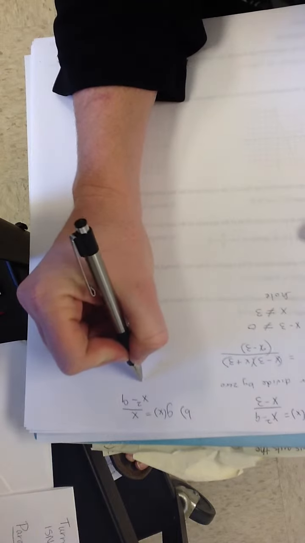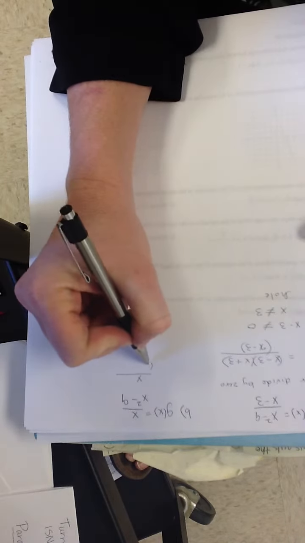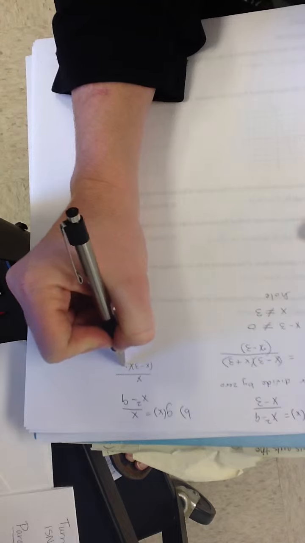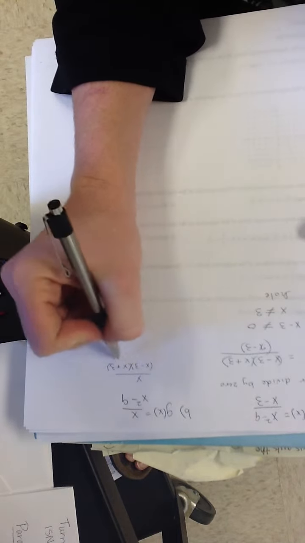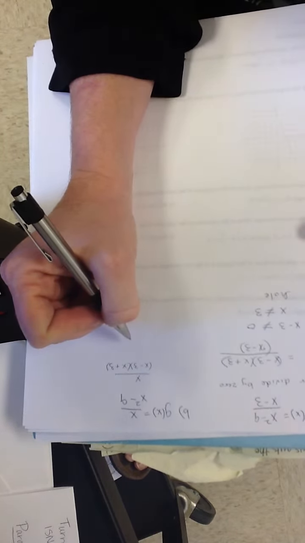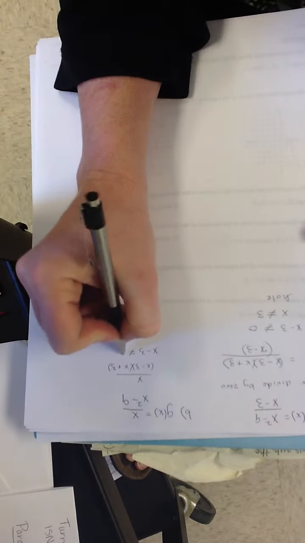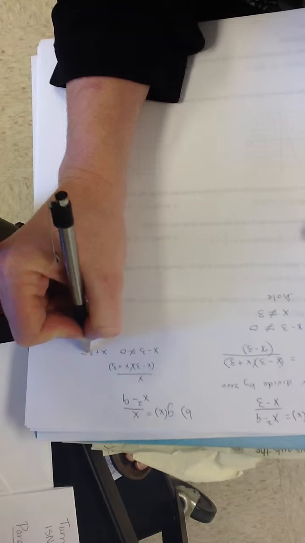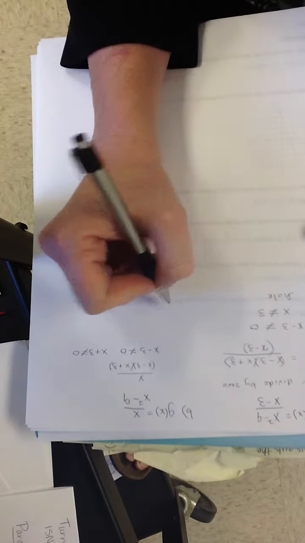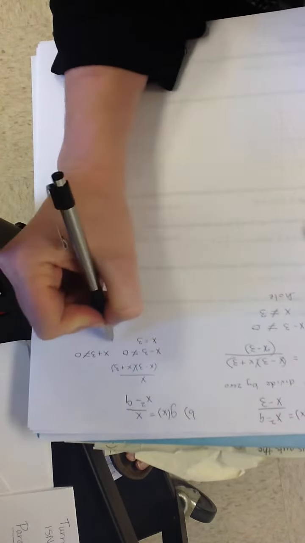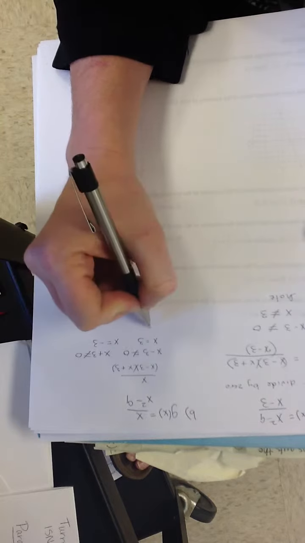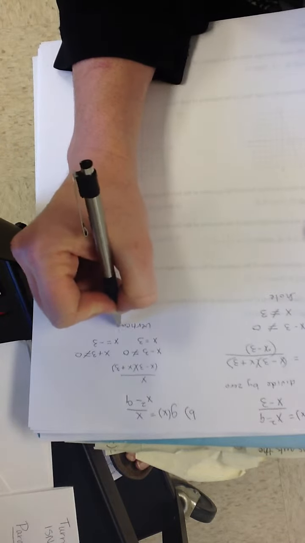Now on B, when I factor the bottom, there's actually two things this bottom cannot be, x minus 3 or x plus 3. Because there's nothing on top the same as on bottom, I have no holes in this case, I have two vertical asymptotes. X minus 3 cannot be 0, and x plus 3 cannot be 0, because you can never divide by 0. So x equals 3, and x equals negative 3, and these are both vertical asymptotes.